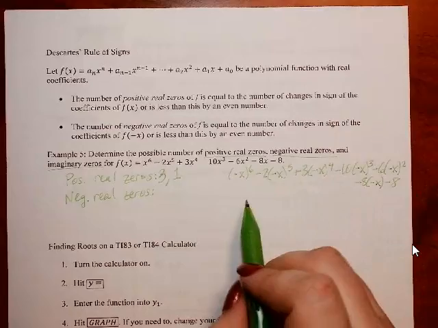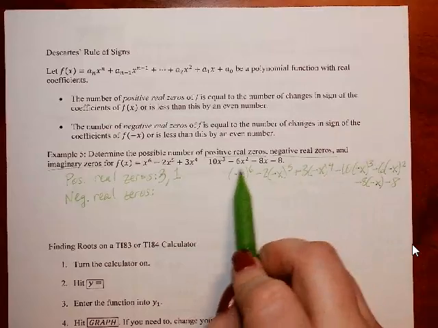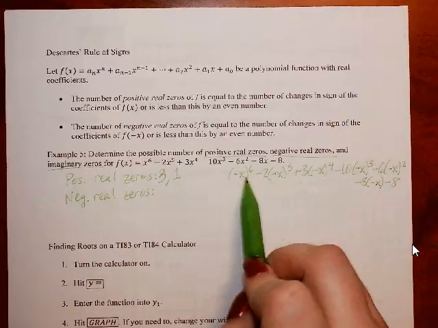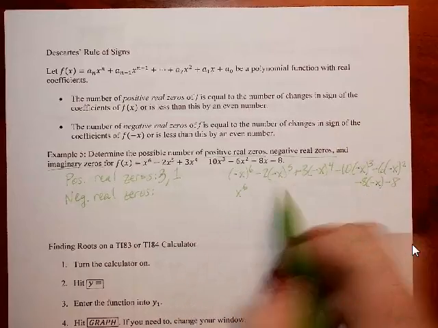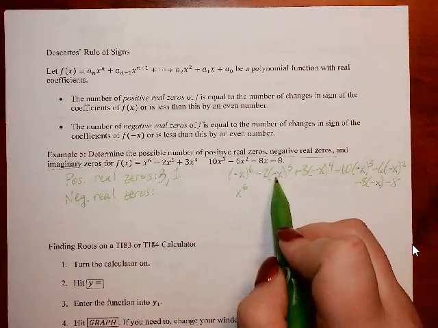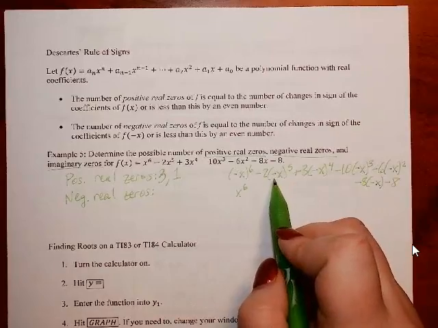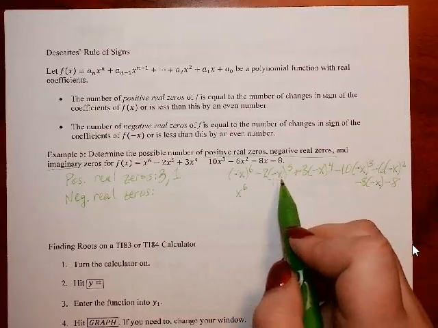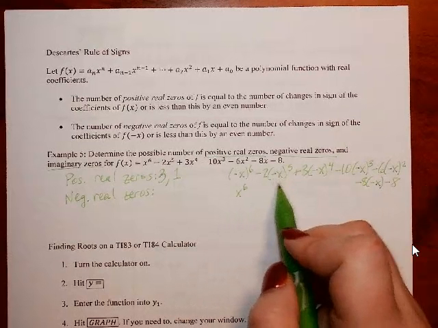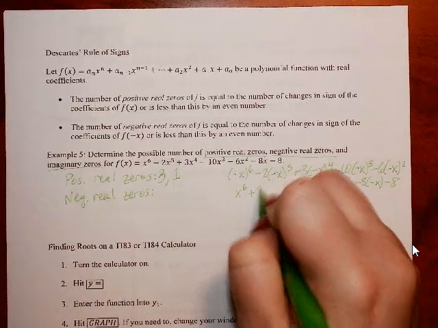So, even if this is a negative number, if it's raised to the 6th power, it stays positive. And then this is raised to the 5th power. So the negative is going to make it stay negative. So negative 2 times a negative x to the 5th is going to be a positive 2x to the 5th.